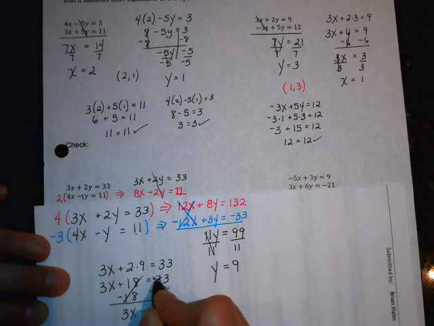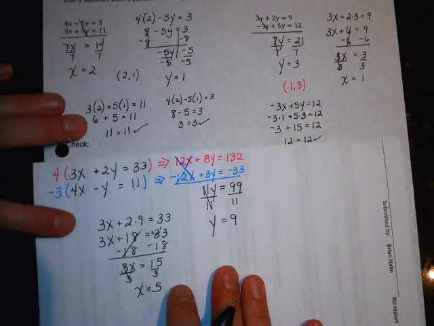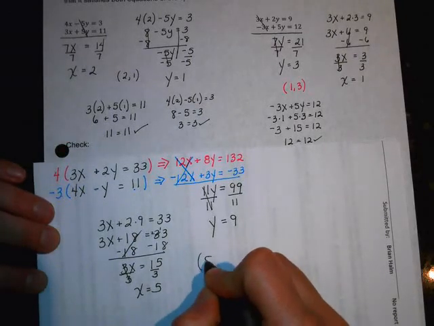Equals 15. And then if I divide, do you see we get our x is 5? Yep, so it's a little bit harder that way, not harder, just longer.